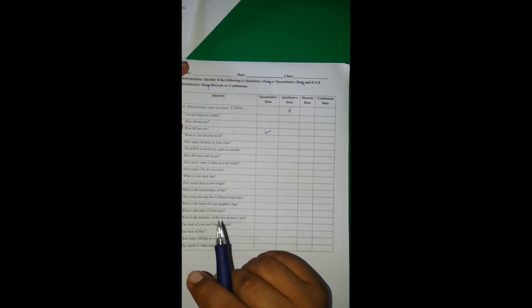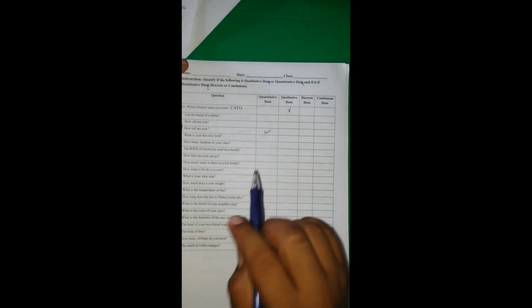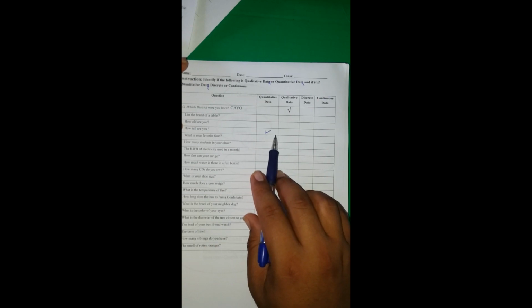Of course, I'm using a measuring tape, a ruler, anything, but I will be using a tool to measure how tall I am. Hence, if I am using some tool of measurement, which one did it say? It says using a tool for measurement. It is going to be continuous. Hence, I will go back and I will say it is continuous.